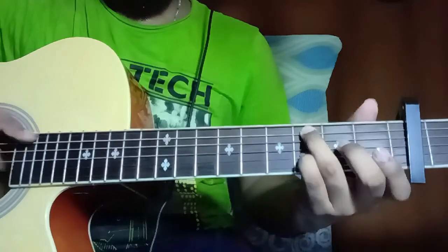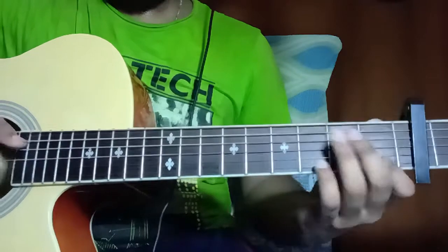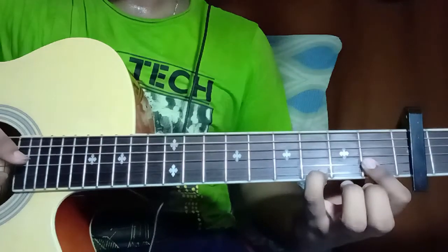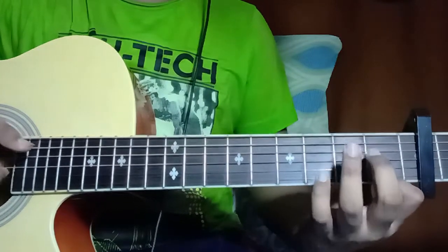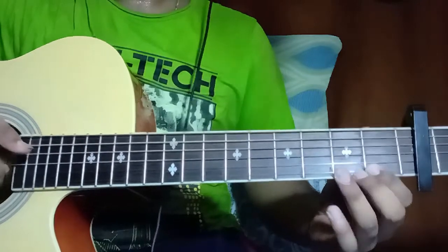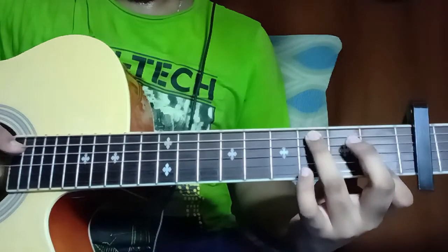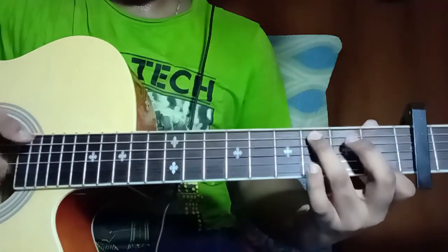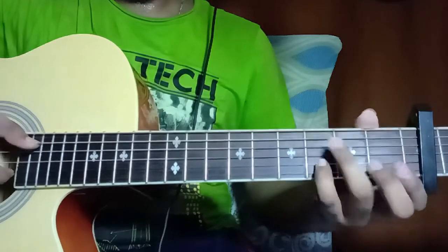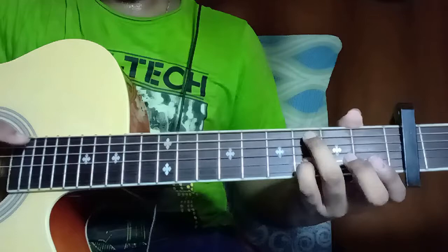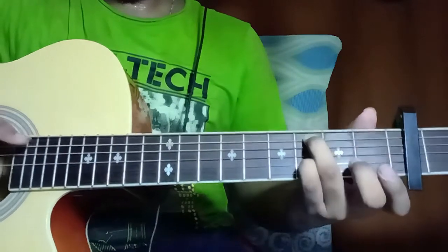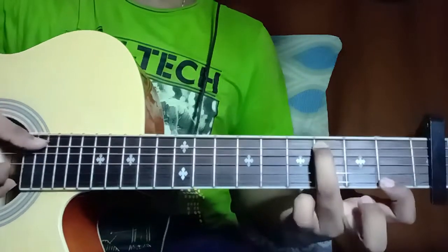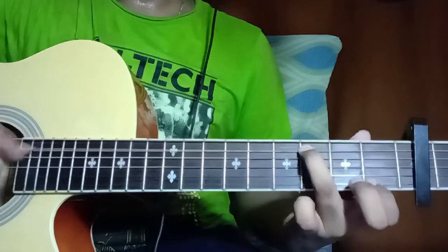Third fret of the first string and the first fret of the second string, pick both strings together, then first fret of the first string. Then open of the first string, then third fret of the second string. Then you pick third fret of the fifth string and first fret of the first string together.